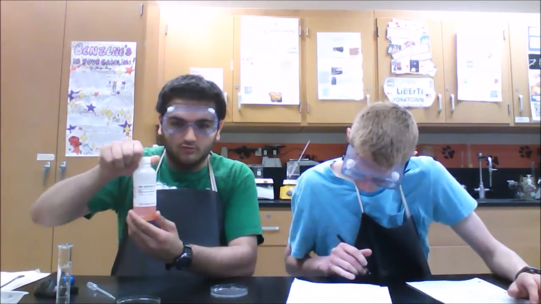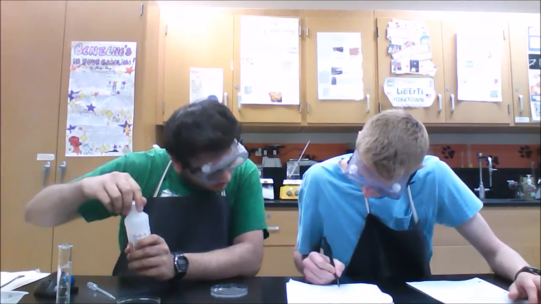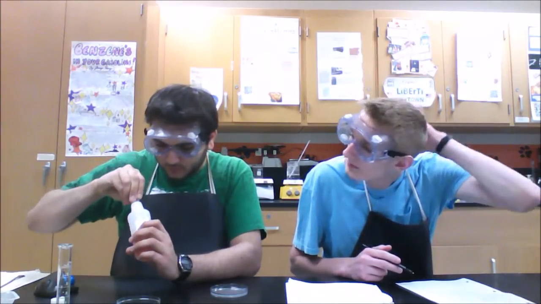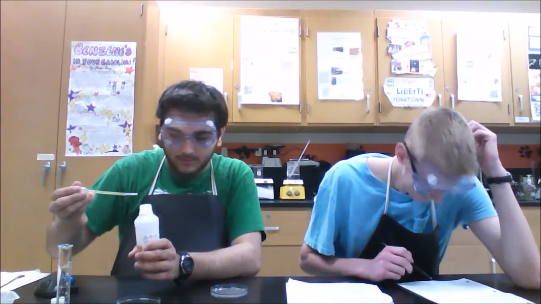So now we add one more drop of iron 3 nitrate in one spot off to the side. Remember, not straight in the middle. Use your same clean pipette that you used for the solution. Make sure you don't contaminate with any other pipette. So, one drop to the side.